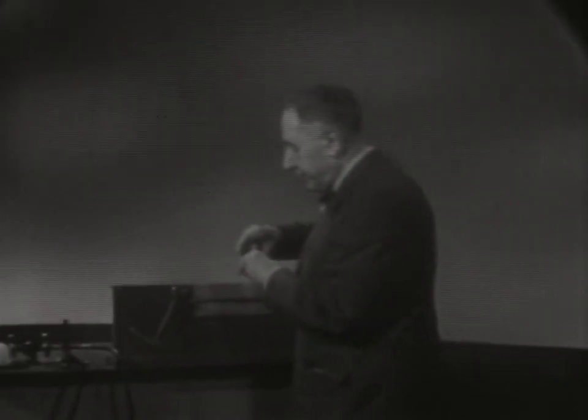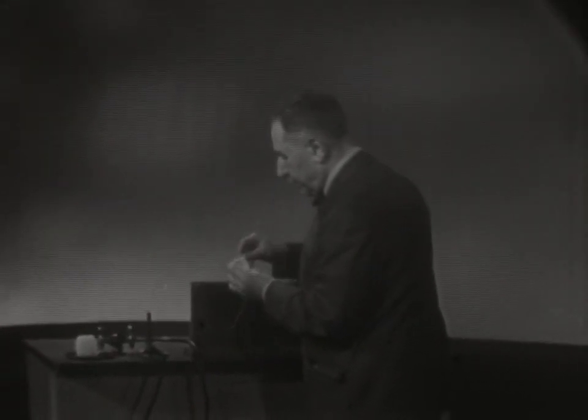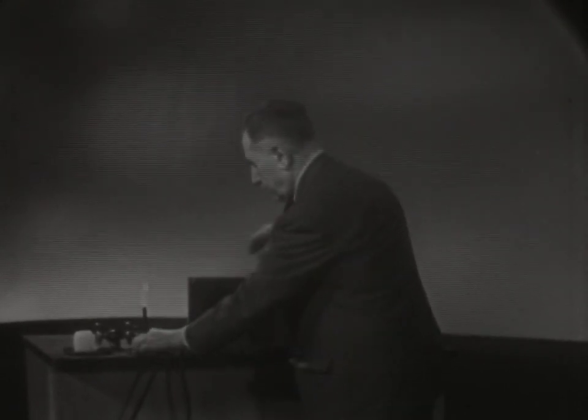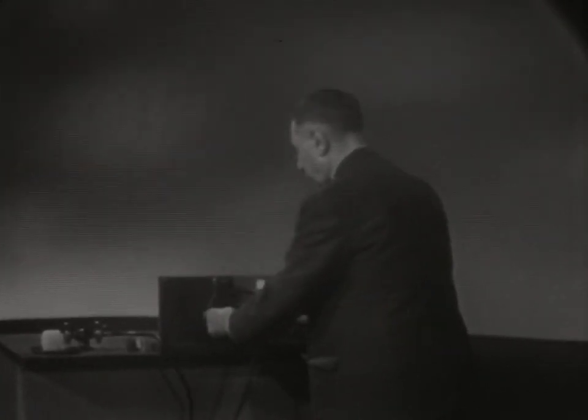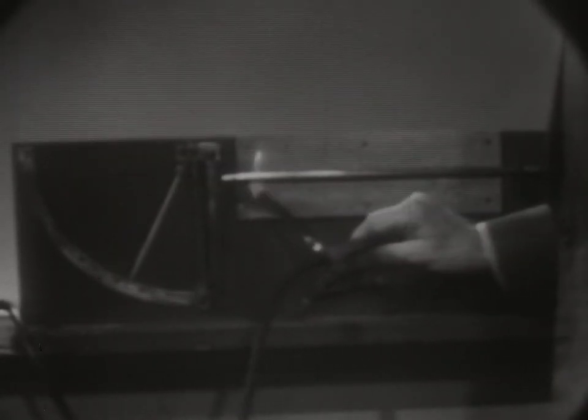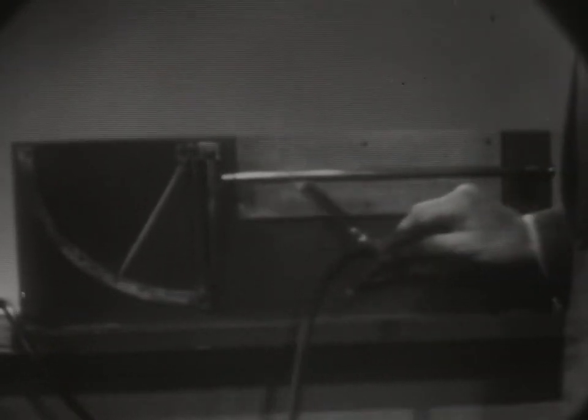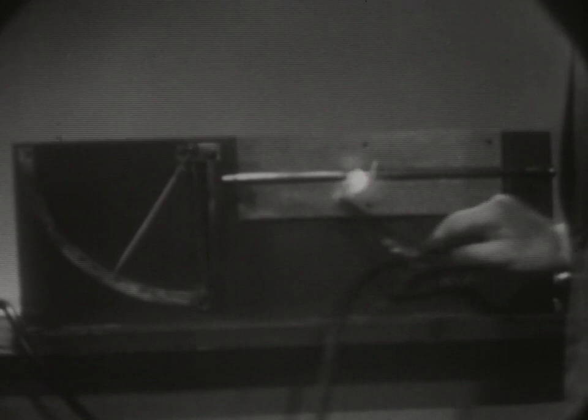Now watch me heat the rod. Notice that the pointer is moving. As I keep heating the rod, this pointer is climbing higher and higher.